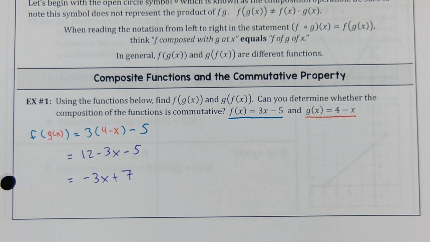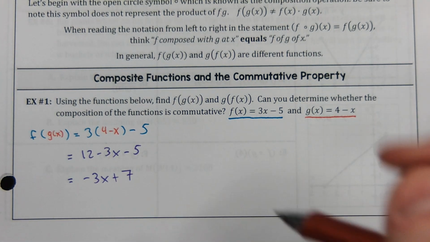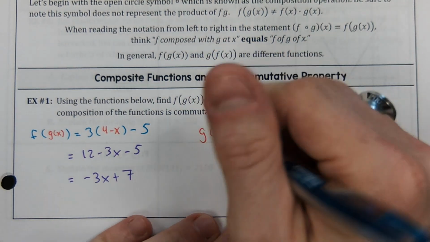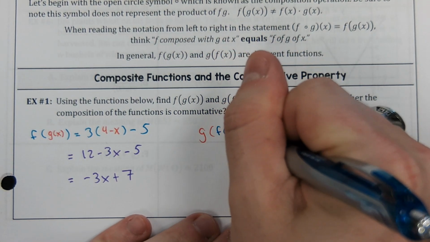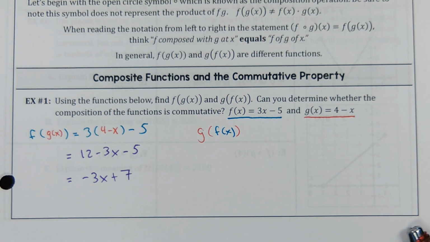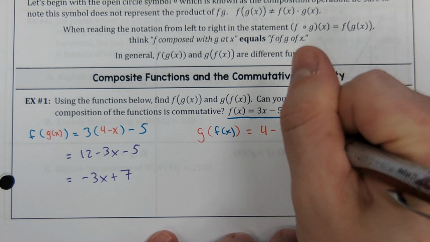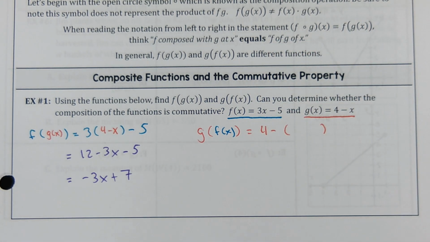Now I have to compose them in the opposite order, g of f of x. That means wherever g had an x, I will open a set of red parentheses, and that's why I'll drop in the blue information, which is f of x. 4 minus, and there used to be an x here. And this is where I'm putting 3x minus 5.